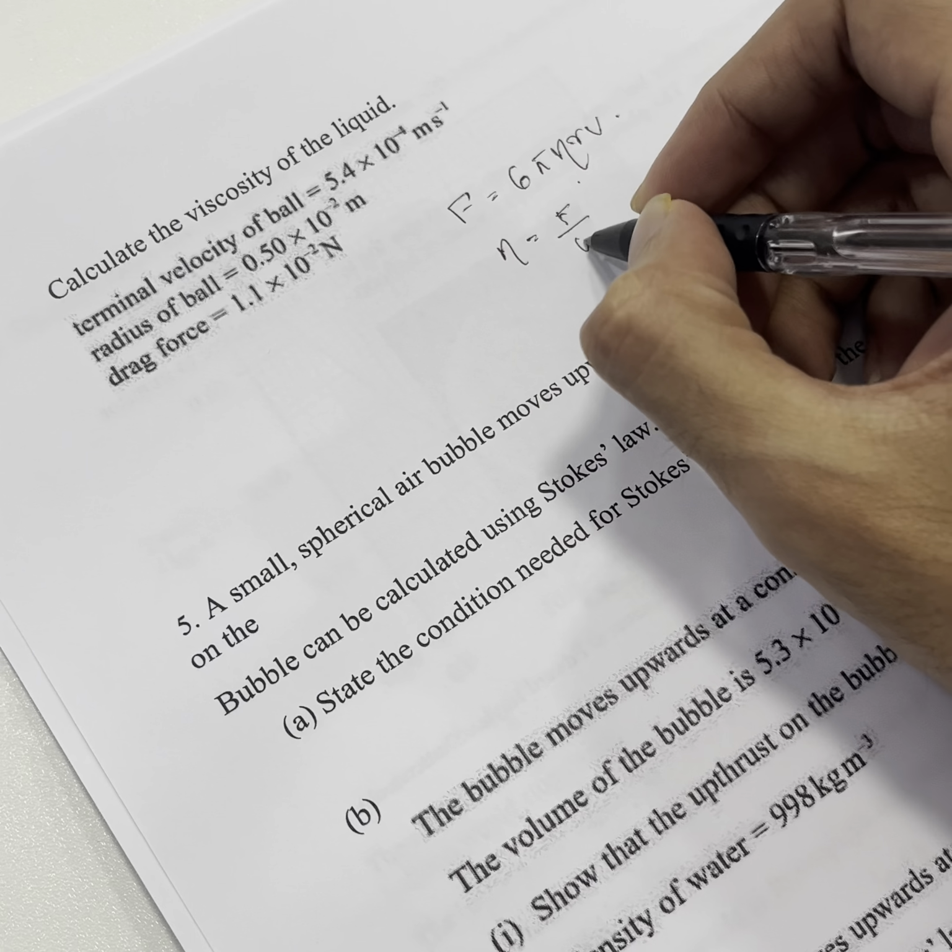If you flip the question paper, you can see there was another question saying that whenever we want to apply the Stokes law, this is the condition. So if you want to apply the Stokes law, the liquid flow around the moving object, here it is a bubble, must be laminar. So you can write that point: the liquid flow around the bubble must be laminar. That will be the condition.